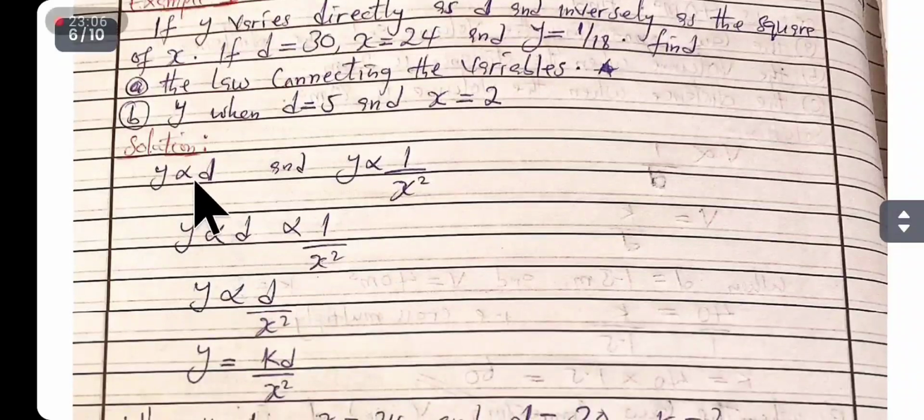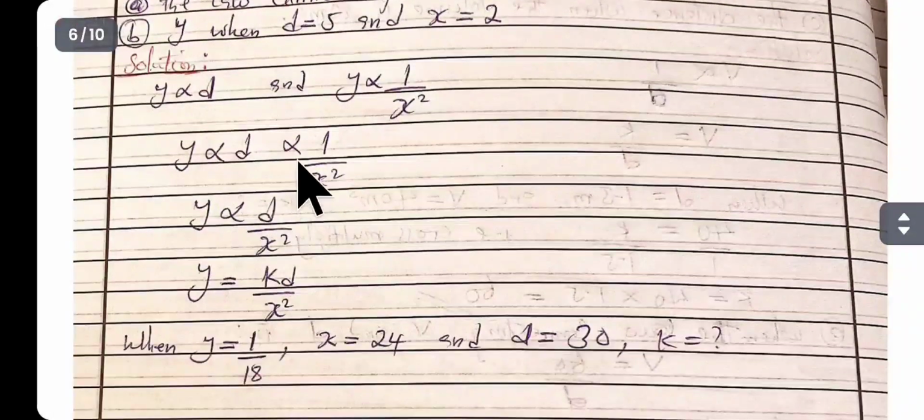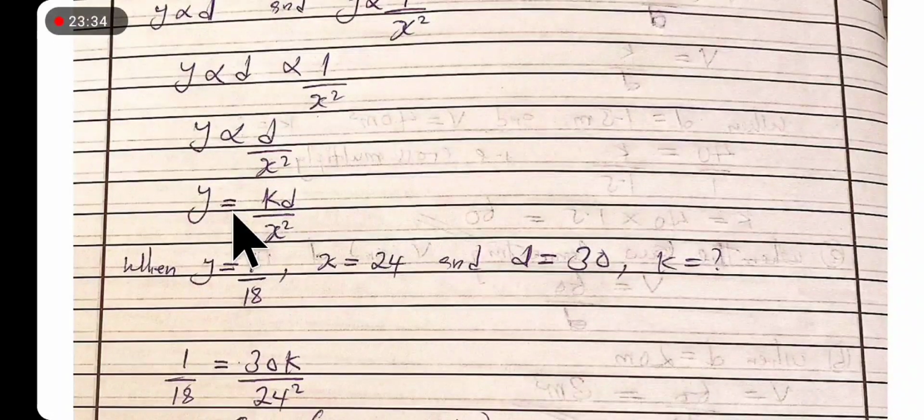Now we have to merge these two mathematical statements together. By the time you merge them, y is directly proportional to d, and is also inversely proportional to the square of s. When you merge the signs of proportionality into one, d times 1 will be d all over s squared. If you replace the sign of proportionality with an equal sign, we introduce our k, which is a constant. So y will be equal to kd all over s squared.